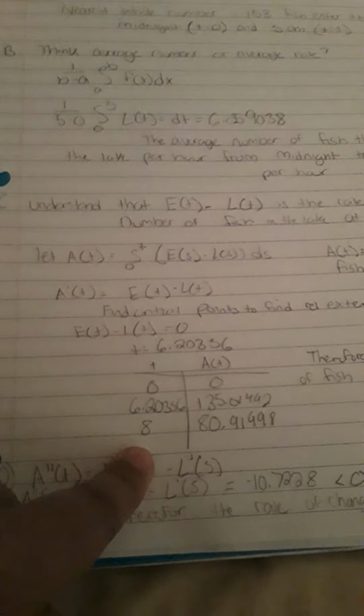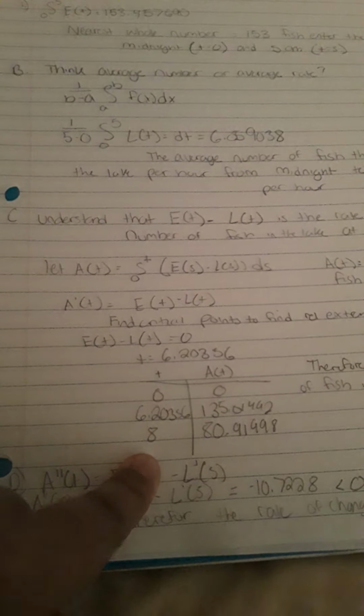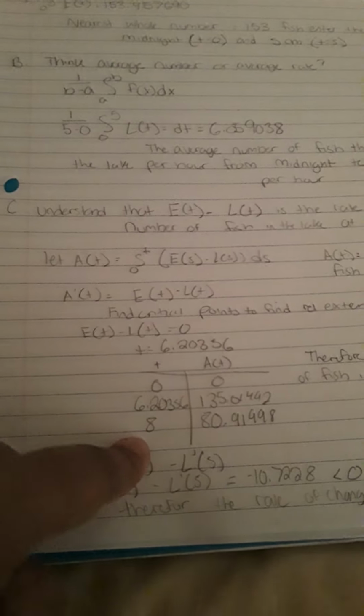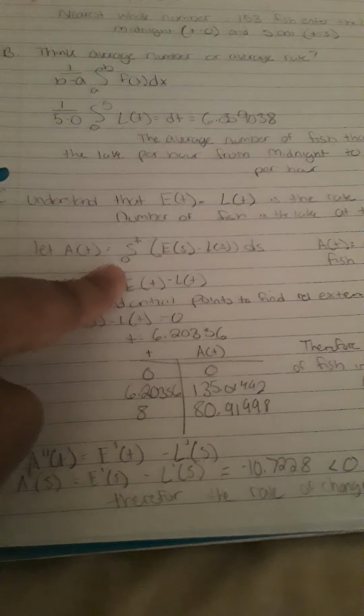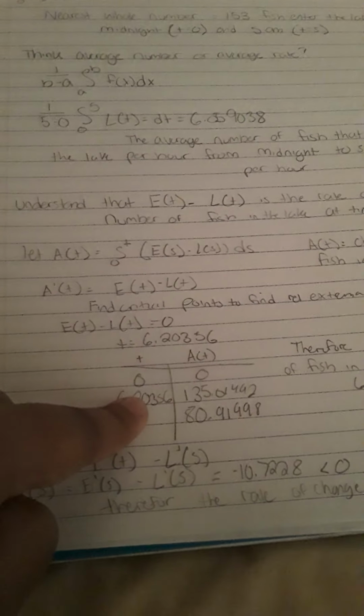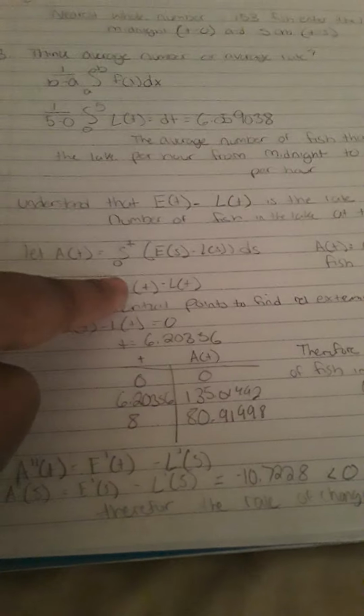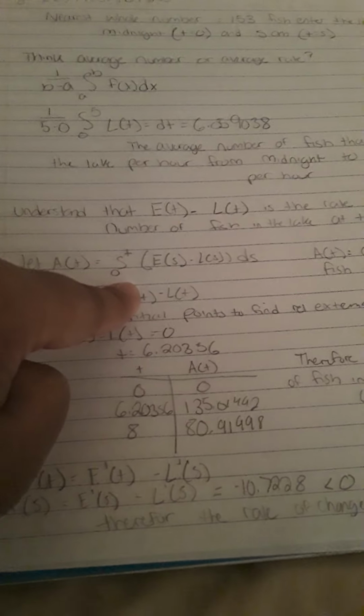when they've stopped in the problem, when they want you to stop. And to find this number, you're just going to plug it into that equation up there and get that number. And the same for this one too as well. You're just going to plug it into that equation up here and get the number.